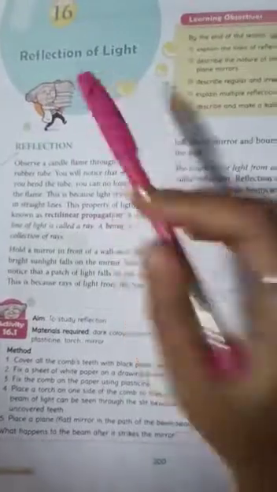Hello class 8 students. Chapter number 16, reflection of light, that is in your third term syllabus, will be the first chapter that I will be starting. Let's start with this chapter, that is reflection of light.